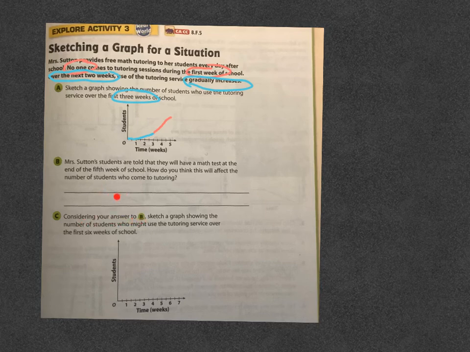Considering your answer to B, which was we would see an increase, sketch a graph showing the number of students who might use the tutoring service over the first 6 weeks of school. Okay, this extends past the 5th week of school where the test is. We'll draw it back down here again, but after that 5th week of test, what are your thoughts on what will happen after the test is over? Yeah, I think I agree with you that there probably will be a decrease in people coming to tutoring. So let's graph it out. We know from week 0 to 1, there was nobody, a slow increase in the next 2 weeks. Then we said, hey, I think there's going to be a sudden increase because of the test coming up. And then, yeah, we probably would see a decrease after the test. Maybe back down to the normal amount of students that she had.